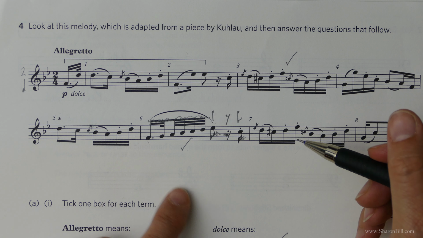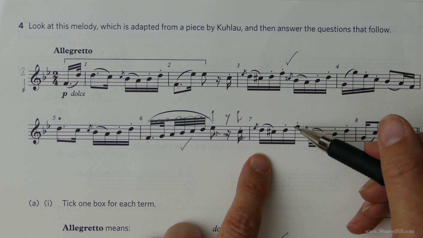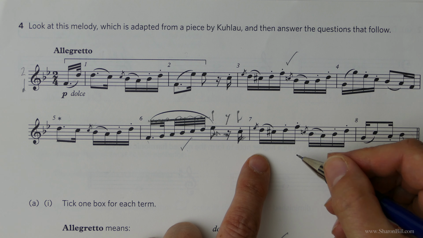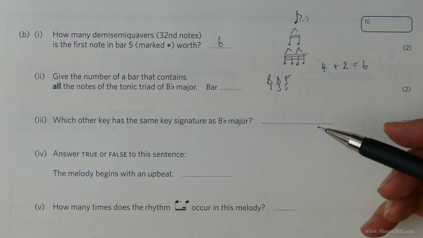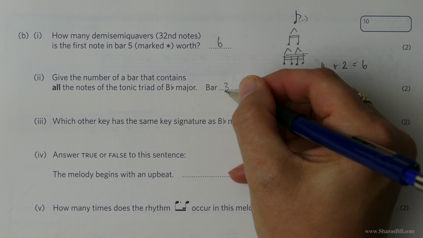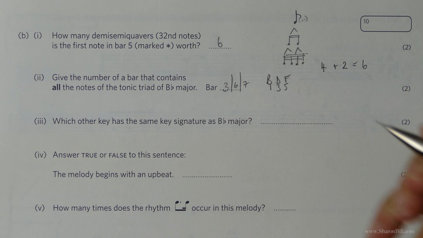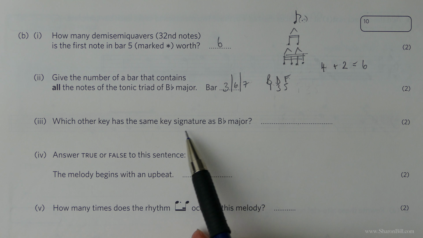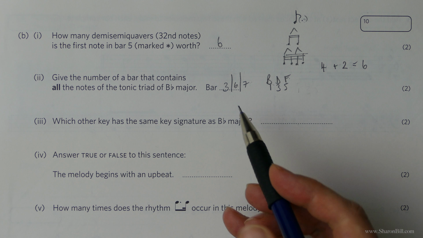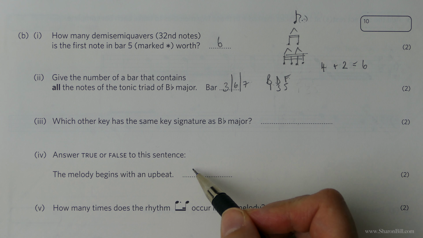Or let's see what bar 7's got to offer. A D, F and a B flat. So yes, either bars 3, 6 or 7 will answer that question, any one of those. There we go. Now a little bit of general information. We're asked which other key has the same key signature as B flat major. So what they're asking us here is what's the related minor key.